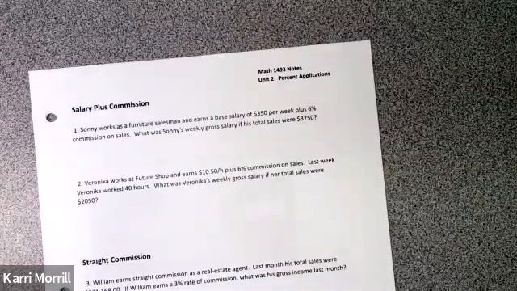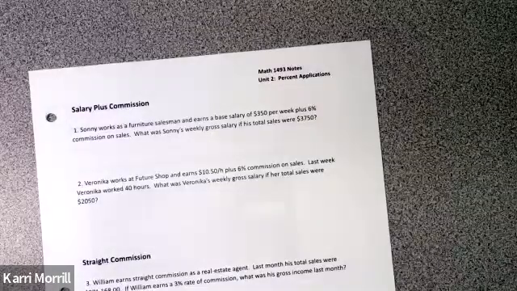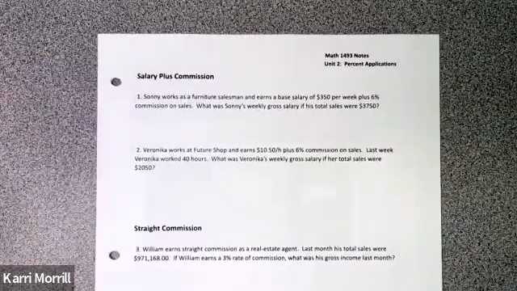But if you get a job and they say, I'll pay you $2,000 a week, that's how you would figure out, well, what is my annual salary? You'd take 2,000 times 52 weeks, and that would tell you how much you would make for the whole year if they were giving you just a base salary, no matter how many hours you work a week.